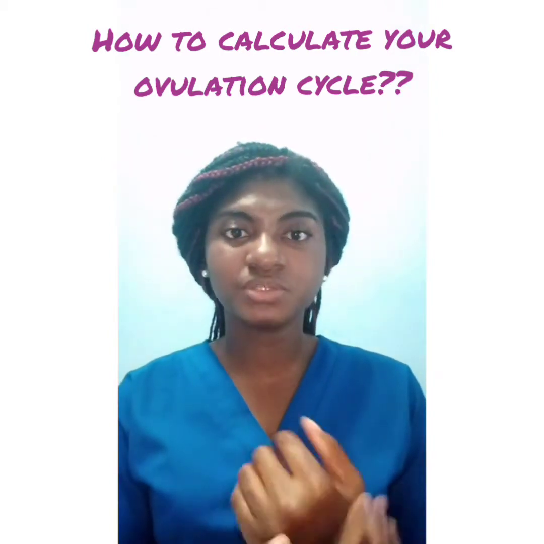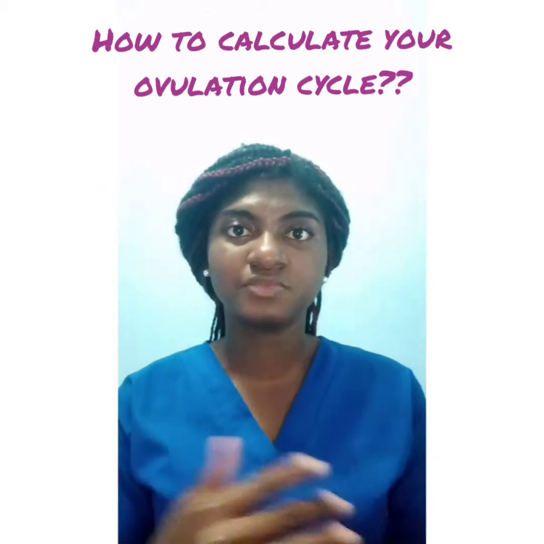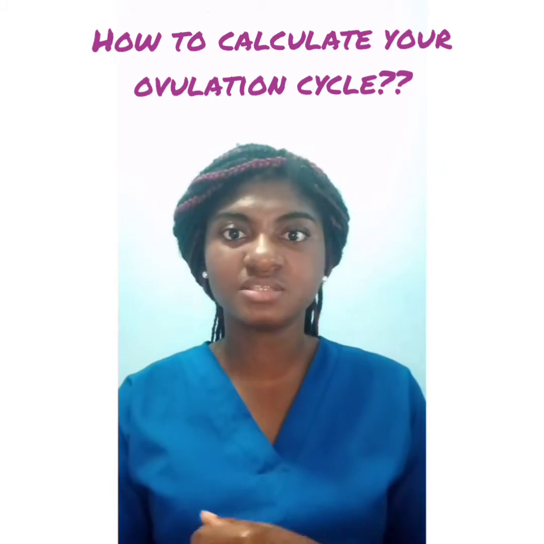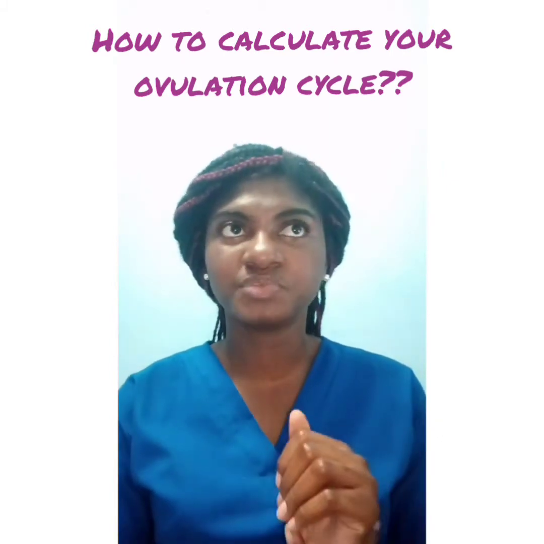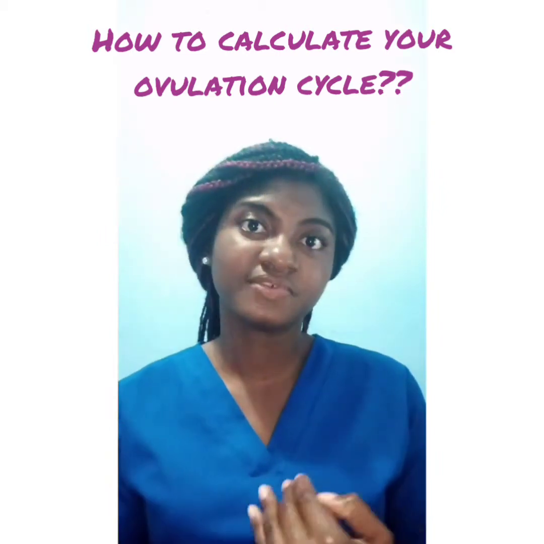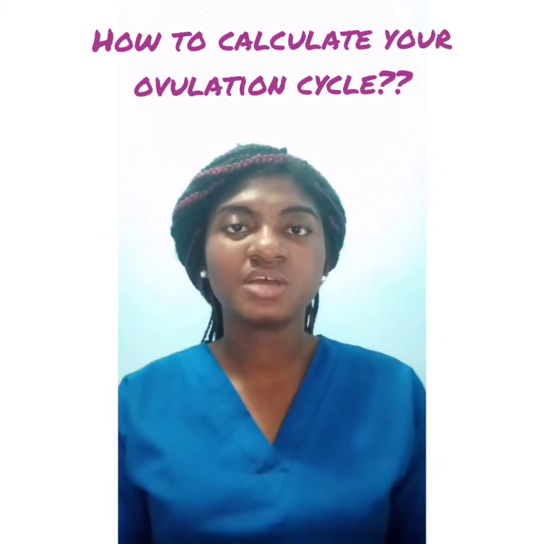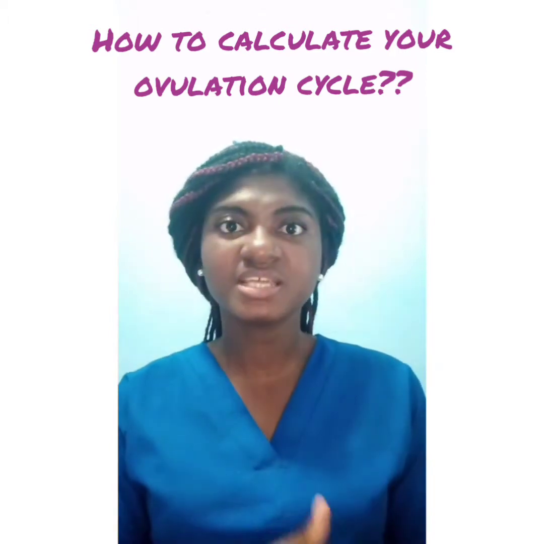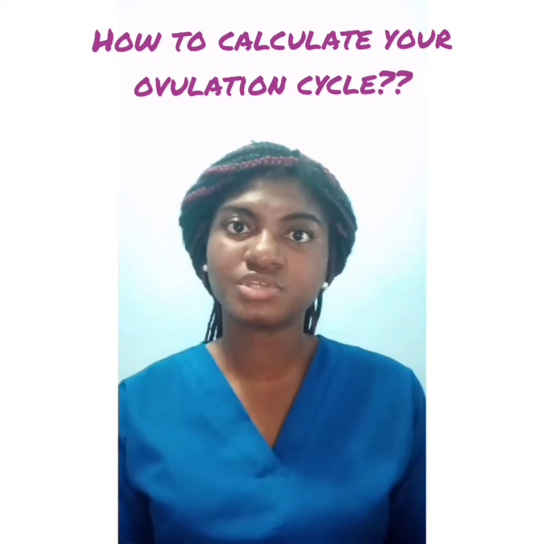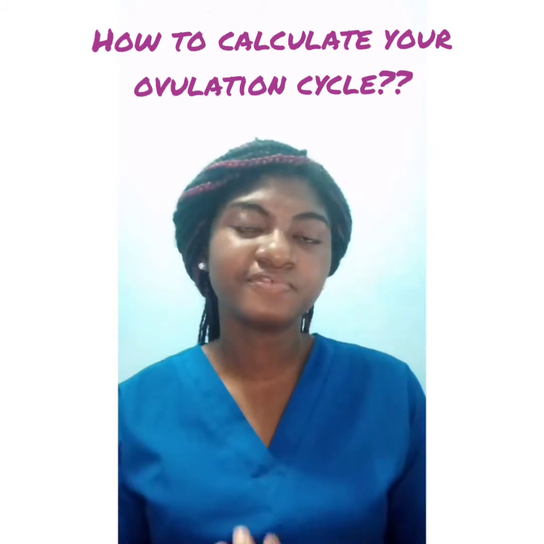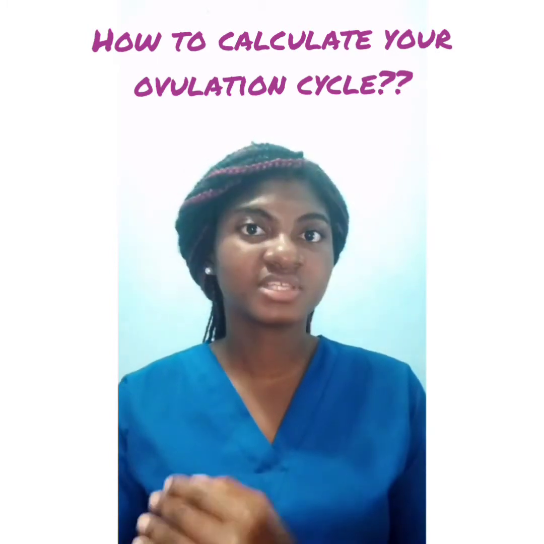So now we know that menstrual cycles can vary from one individual to the other. There are people who have 22 days, there are people who have 25, some people have 28, some people have 30, some people even have up to 35 days in the menstrual cycle. Now, what is your menstrual cycle? Your menstrual cycle is the days in between each menstruation period, starting from the first day of your menstrual period to the day before the appearance of your second menstrual period.